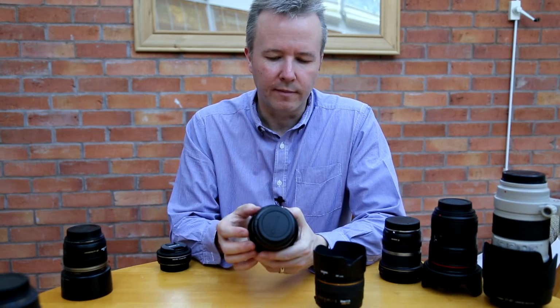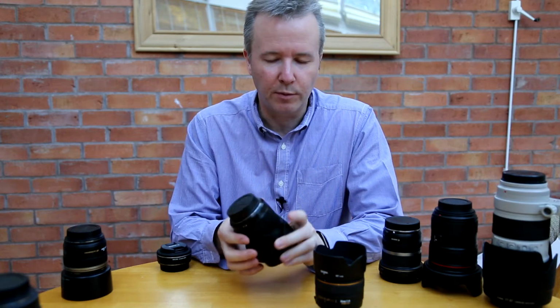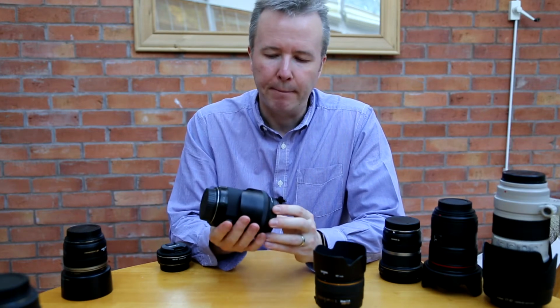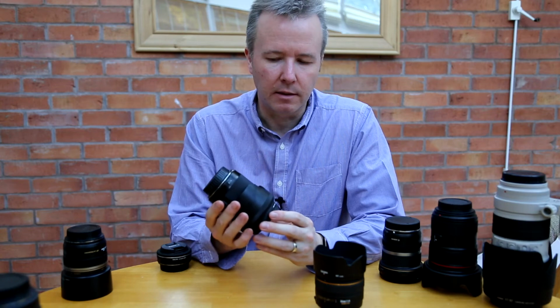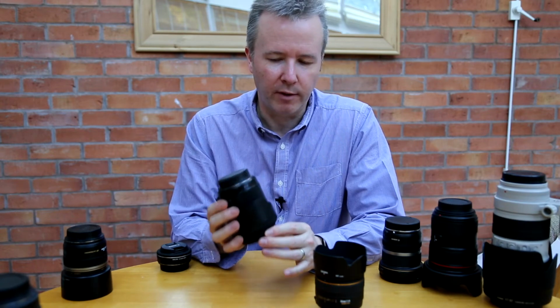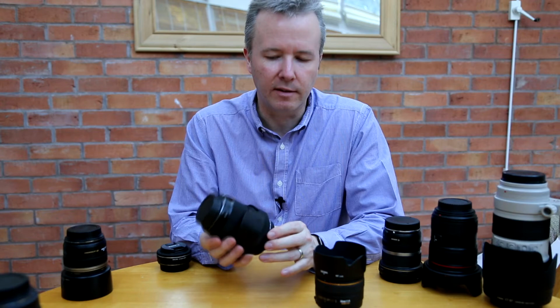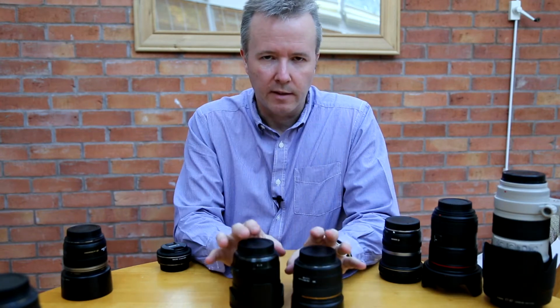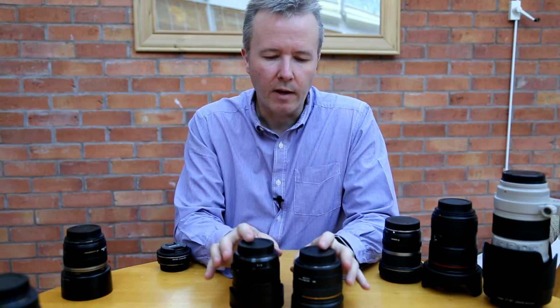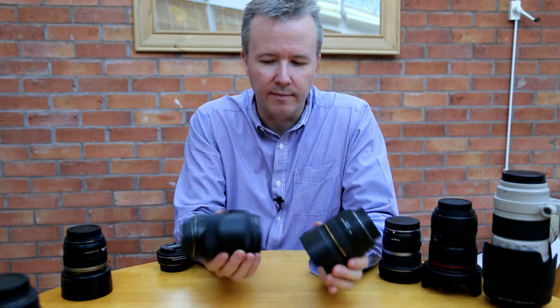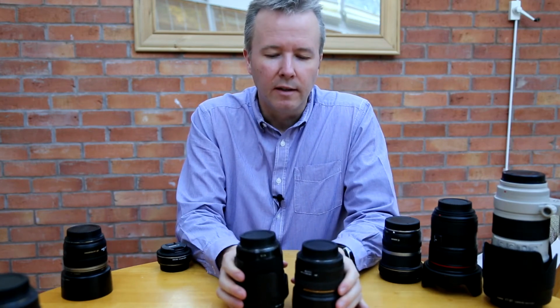So it's worth considering what we call third-party lenses. Just bear in mind that they're not quite as consistent with the focusing as the Canon counterparts. As I mentioned, both of these are f1.4 lenses, and the lower the f number that the lens is labelled with, the more light the lens will let in, and therefore the better job they'll do in low light conditions.